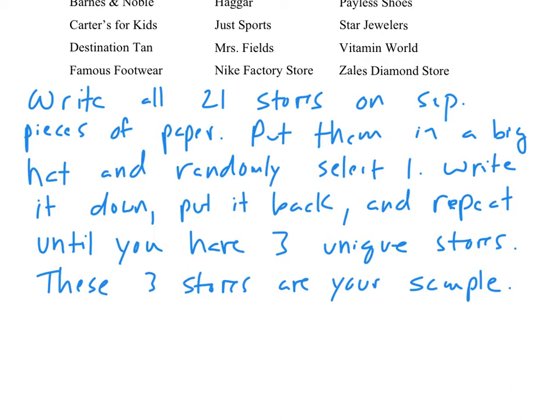With that description, every single possible sample size of 3 had the same likelihood of being picked. That's good. That's what a simple random sample is all about. This hat theory description basically went through what we would call an SRS, or a simple random sample. One big hat, all the stores in the hat, randomly take one out, write it down, put it back, and do it again until we have 3 of them. And then we've got our sample.